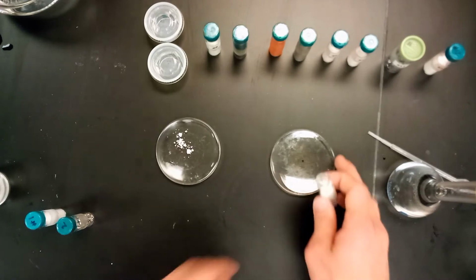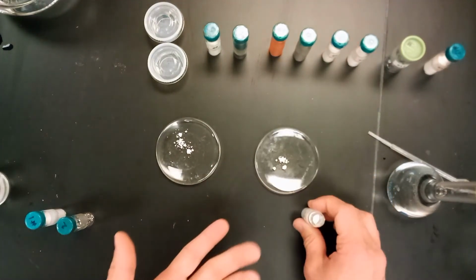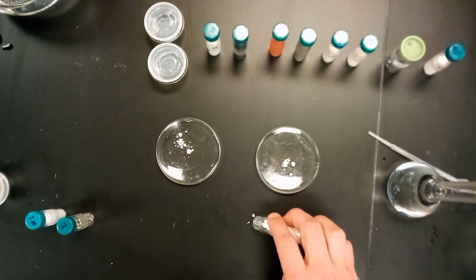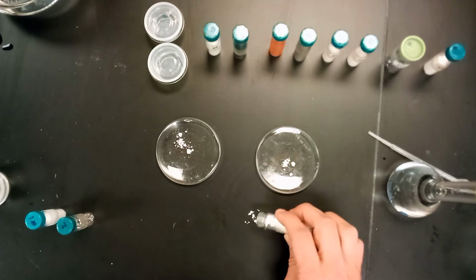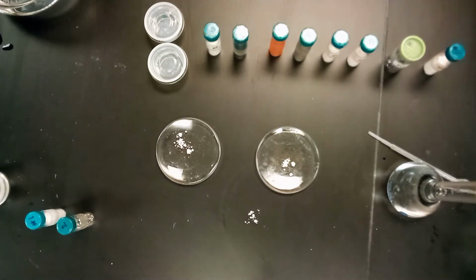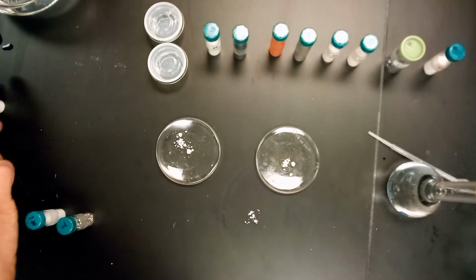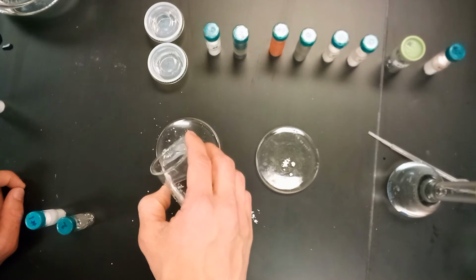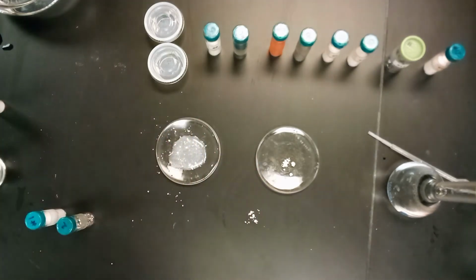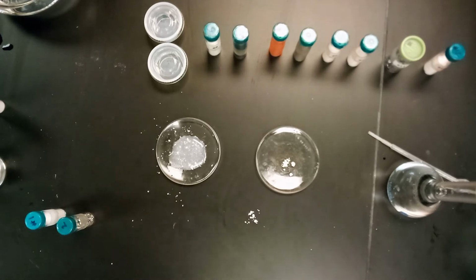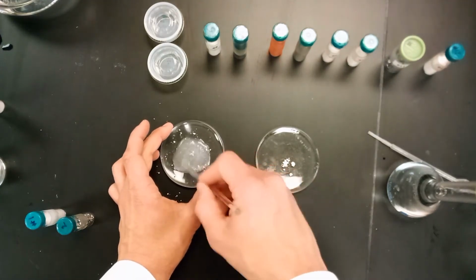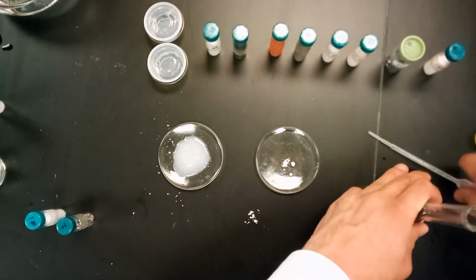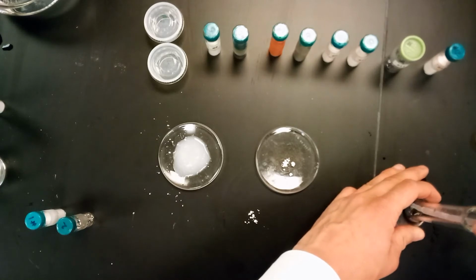So we'll get a small amount of it there. We'll also test its reaction with hydrochloric acid, and we'll also test writing on the table with it. So I guess the first one is, does it dissolve in water? So we'll let that sit for a little bit. Maybe give it a stir with a stir stick or something. The next is, I suppose, how does it react with hydrochloric acid?